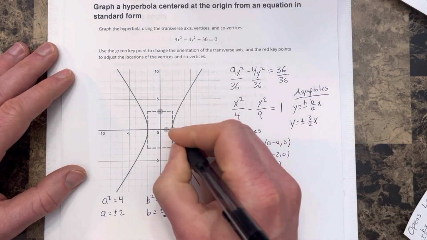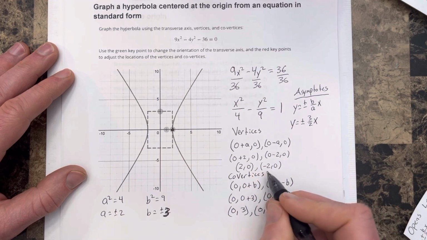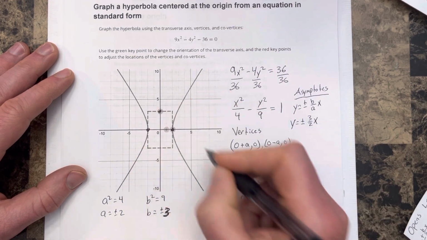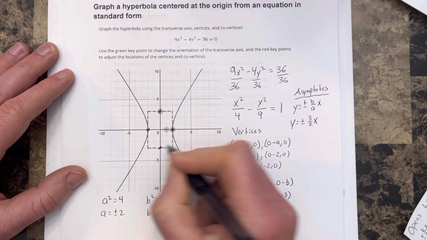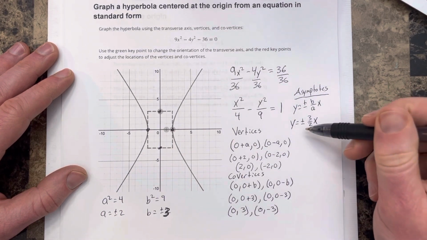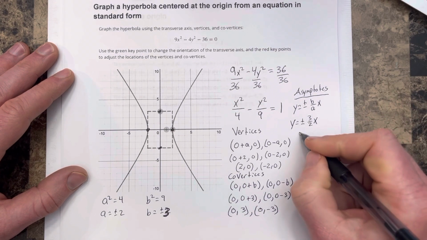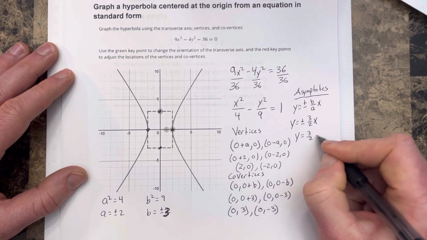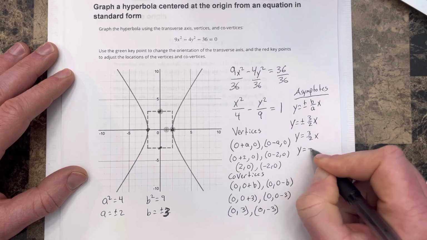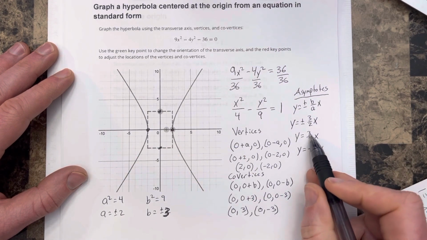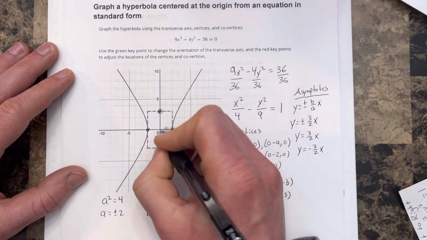2, 0 would be here. That's one vertex. Negative 2, 0 would be here. 0, 3 is this point. 0, negative 3 is this point. Now to make this look really nice, let's use the asymptotes. y is equal to 3 over 2 x is one of the asymptotes, and y is equal to negative 3 over 2 x is the other asymptote. So we're going to go up 3 over 2 from the center.